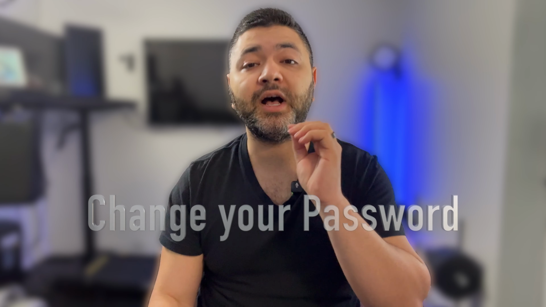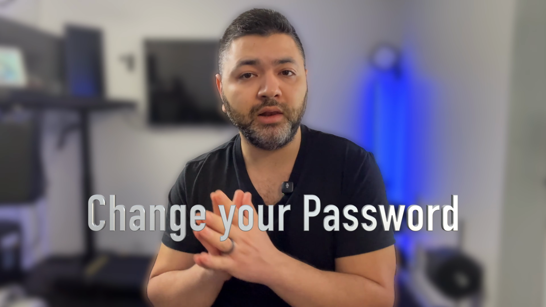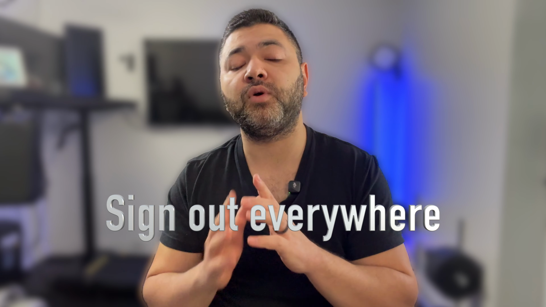So if you think you've already clicked and entered your password, do this immediately. Number one, change your password from a clean login path. So not from the email link, from a clean login path. I would suggest you open a new browser, type in your login URL that you usually use, and then go from there. Two, sign out of all sessions from that account. Make sure, this is very important, sign out of all sessions.